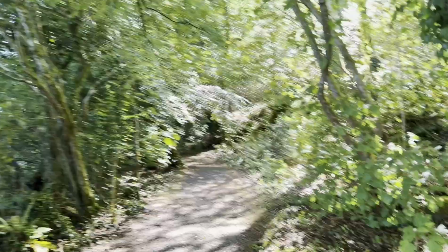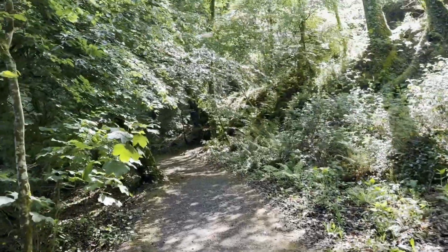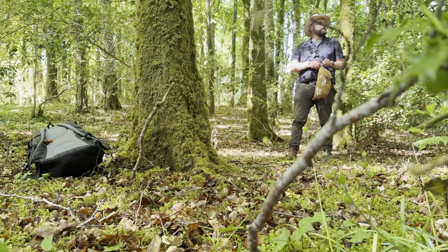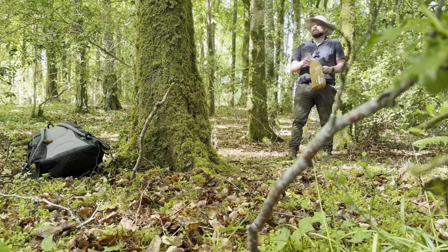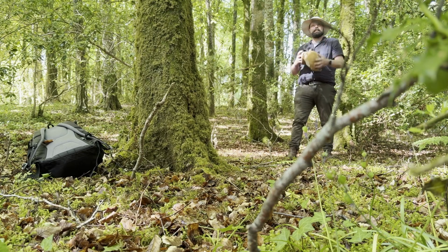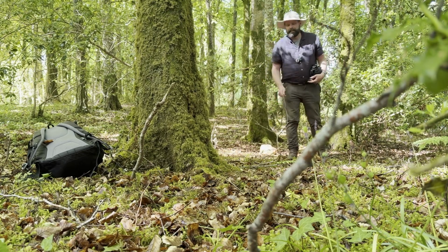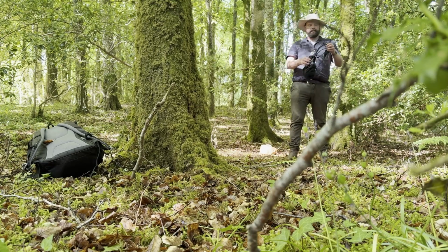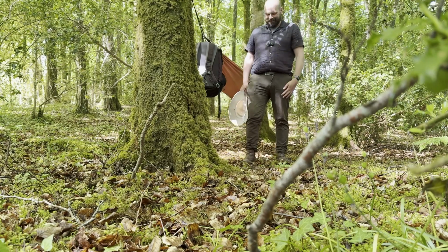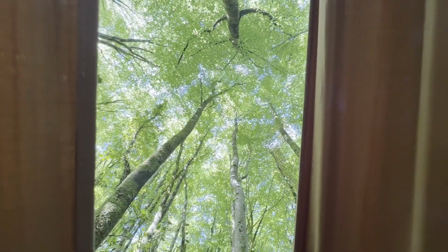So what I'm looking for is a clearing with a couple of trees where I can swing my hammock. When literally surrounded by idyllic places to put up your hammock, it actually becomes very difficult to decide where to do it. But here is as good as any. It's good night from me. Oh, this is bliss.